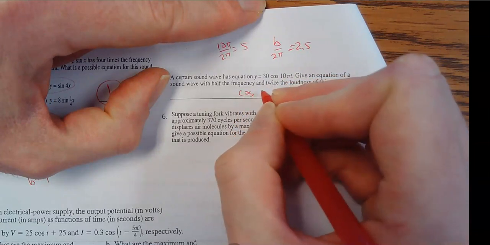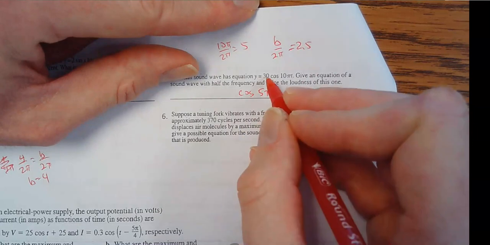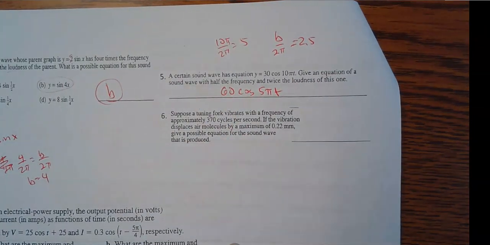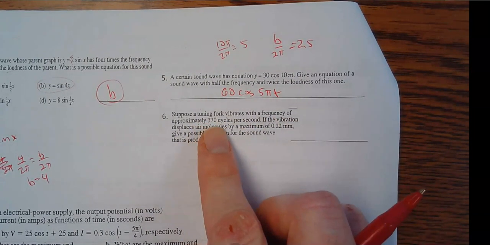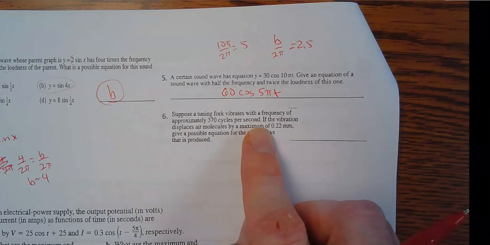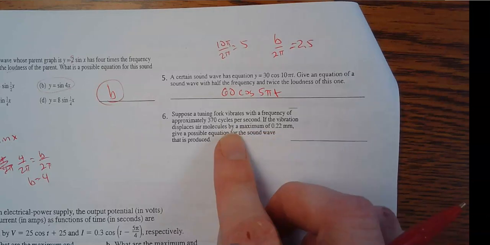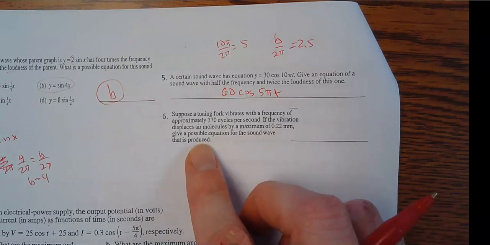So cosine 5 pi t, and twice the loudness. So twice the loudness means kind of a 60 out front. So you have a higher amplitude out front there. Tuning fork has a frequency of approximately 270 cycles per second. That's a lot. That's a pretty high frequency. If the vibration displacement is an air molecules by a maximum of 0.22 millimeters, so that's the amplitude, give the possible equation for the sound wave.